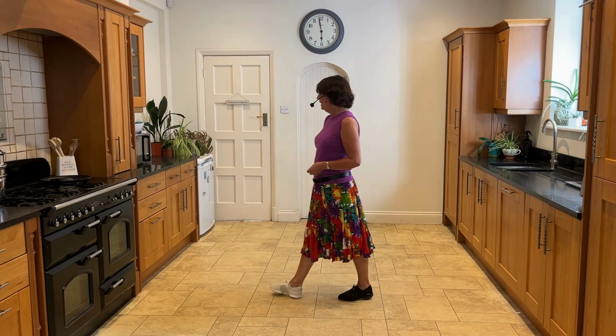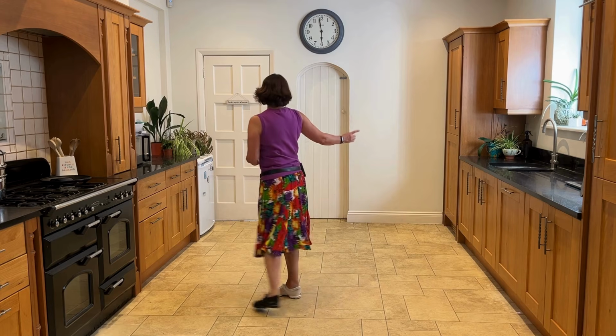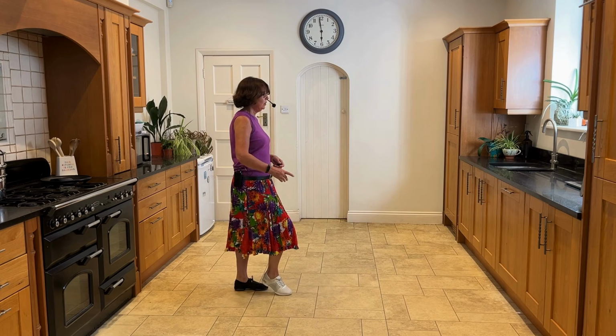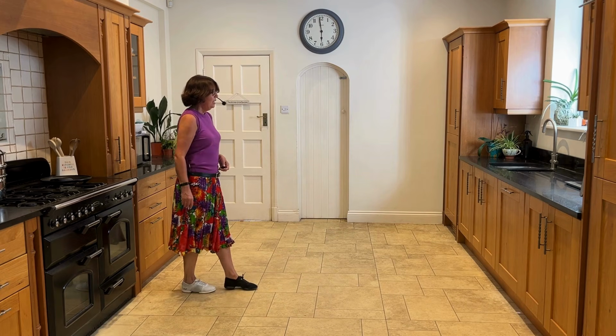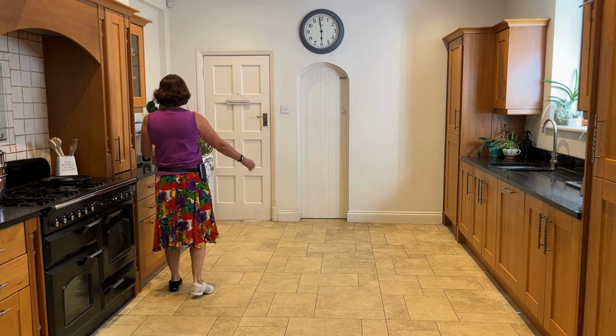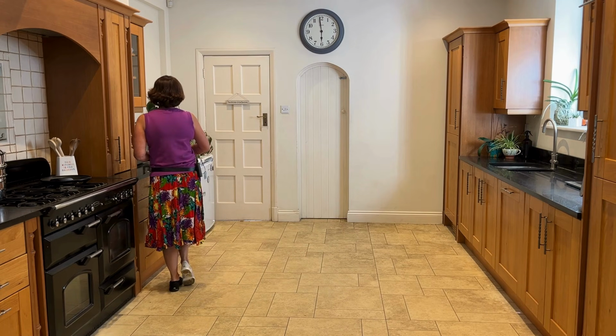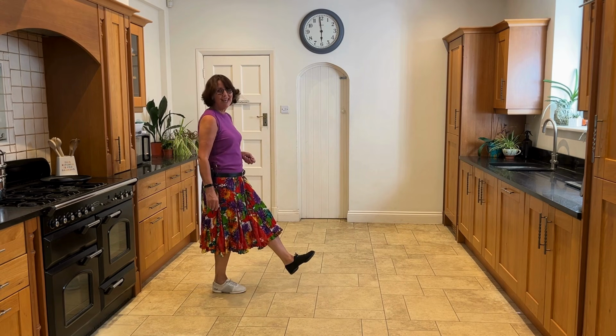Step forward on the right, make a half turn, back on the left. You're looking over your right shoulder to face 3 o'clock. Shuffle back on the right, shuffle back. Make a quarter turn to the left and touch the right. Make a quarter turn to the right to 3 o'clock and brush the left.